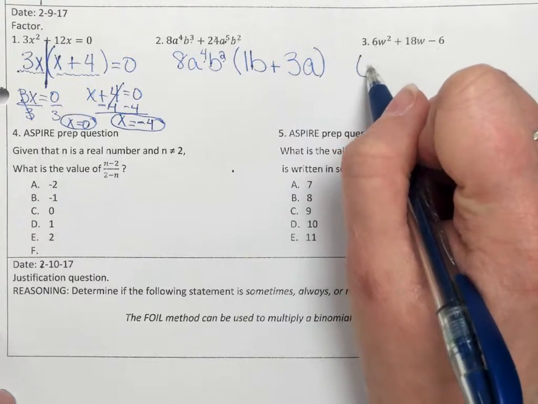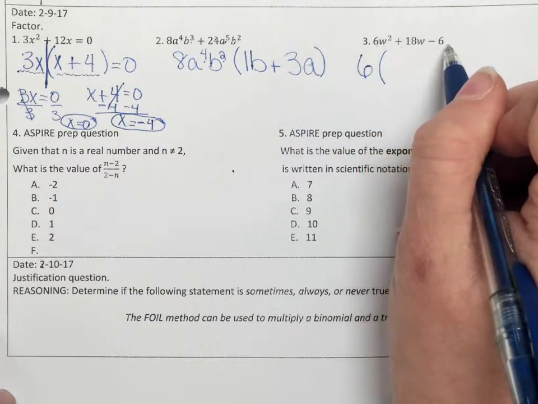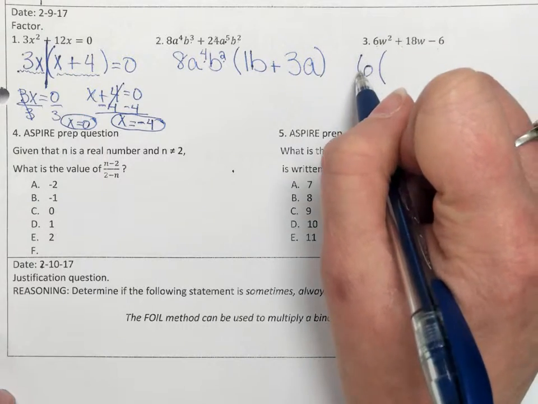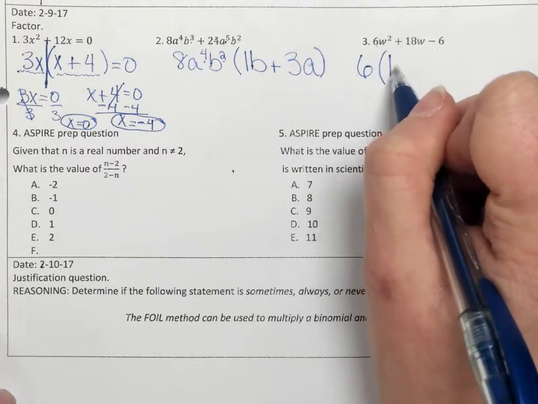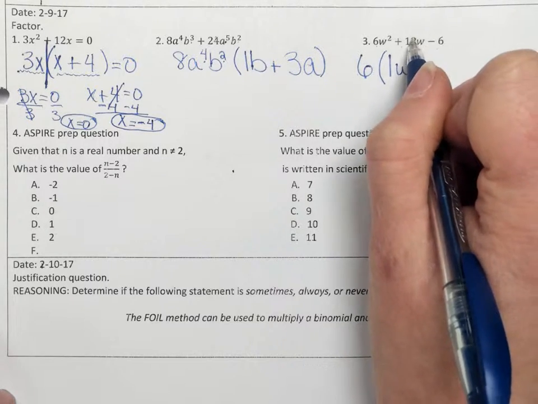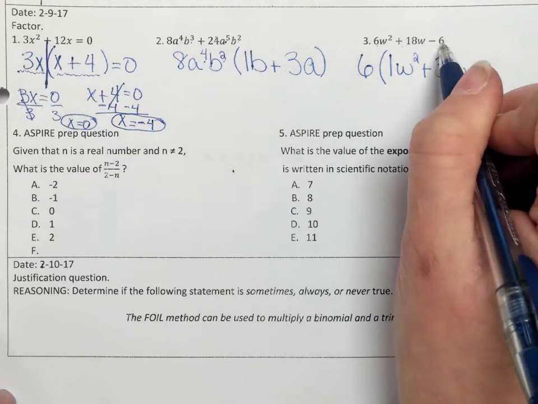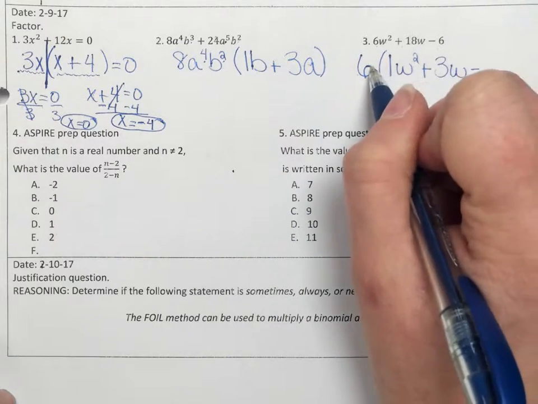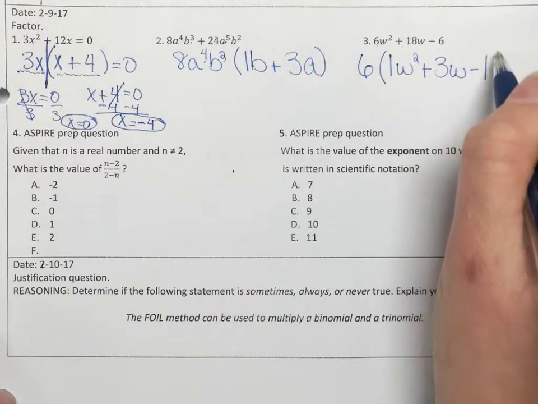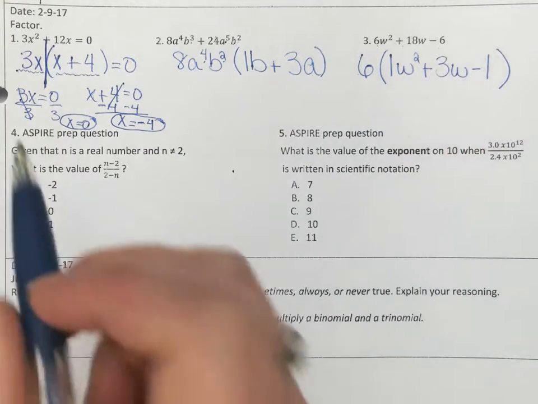6. The biggest one is 6. Very good. All right, here we go. Do they all have a letter? No. All right, so what's 6 divided by 6? 1 W squared. Plus, what's 18 divided by 6? 3 W. Minus, what's 6 divided by 6? -1. Y'all okay? Okay, here we go.